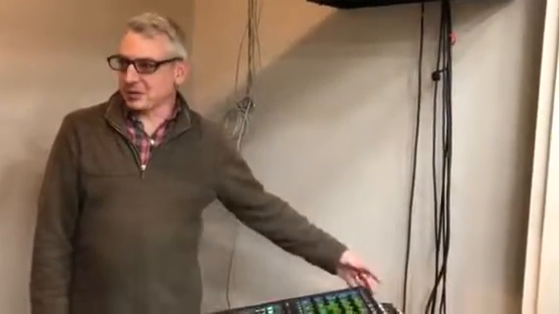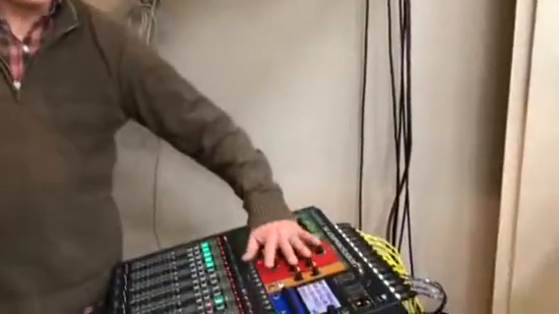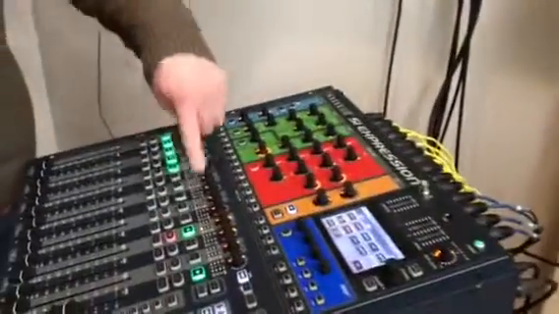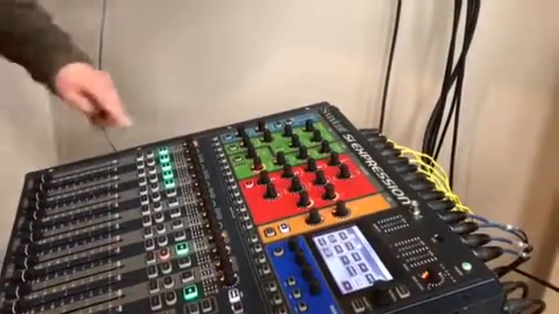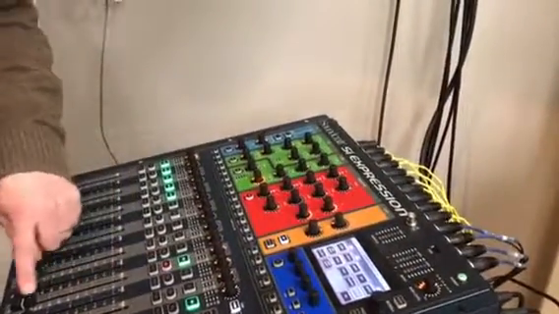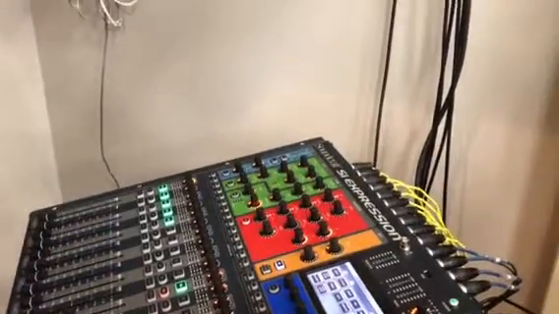Earlier, I was talking about the control knobs. So this set of knobs here applies to whatever channel you have selected. So I'm on wireless mic 1. Let's see if I've got that here.